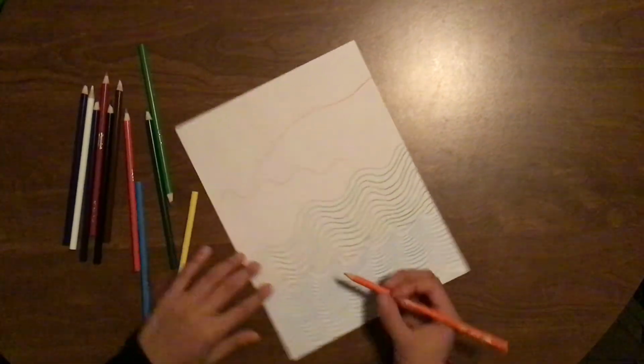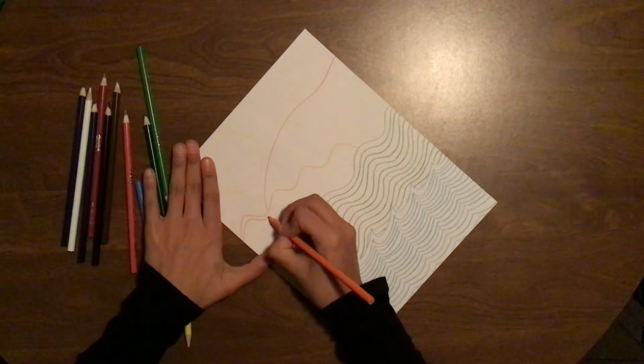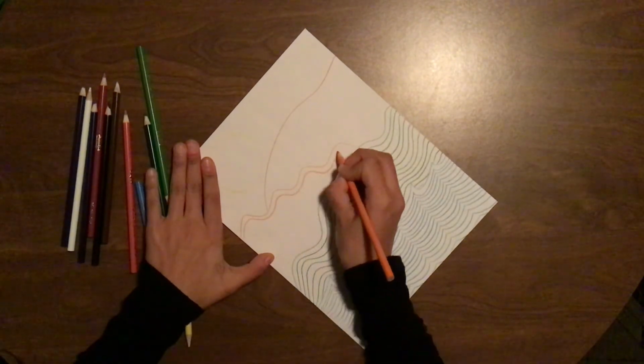I'm going to continue on finishing the rest of my piece using this exact same technique.